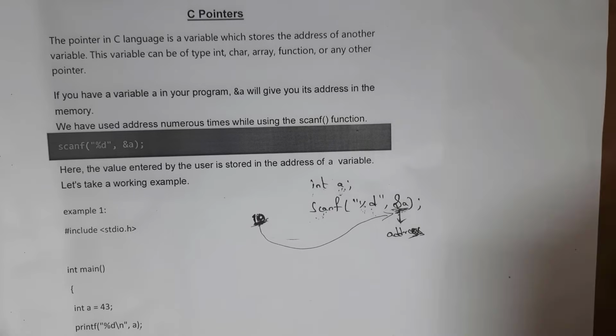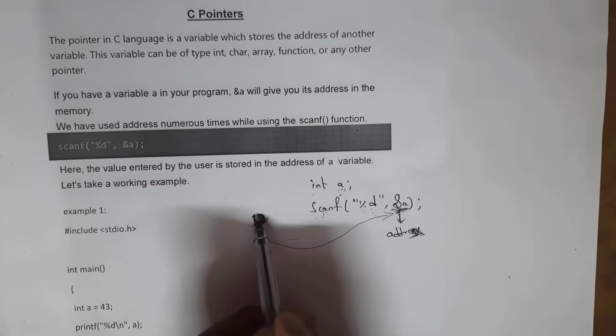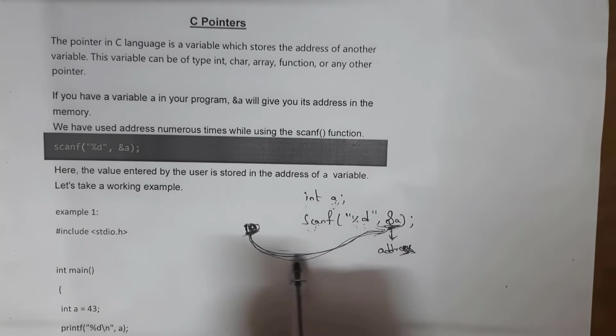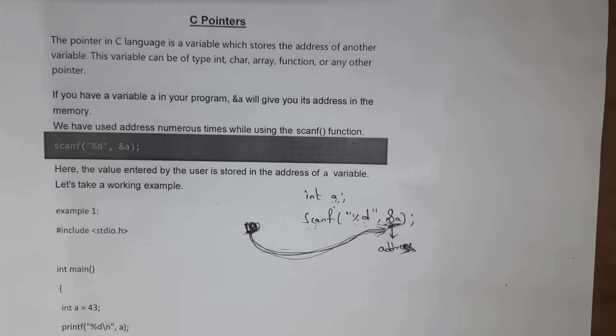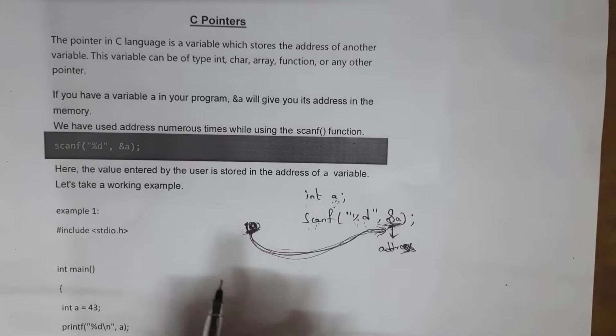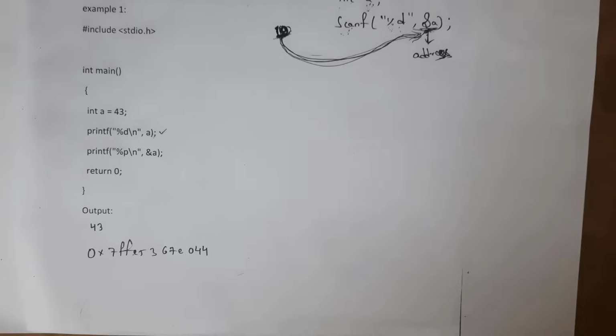So after executing the program, I gave the value as 10. Whenever I assign the value 10, this value 10 is stored in the address of a, where &a represents the address of a. Whatever the value that you give, this value is stored in the address of a. I will give one example so that you can clearly understand how pointers work.